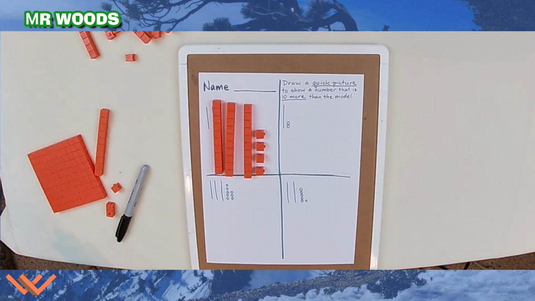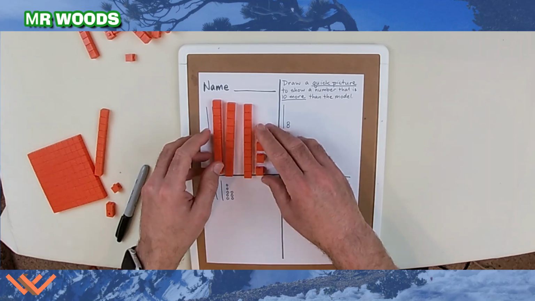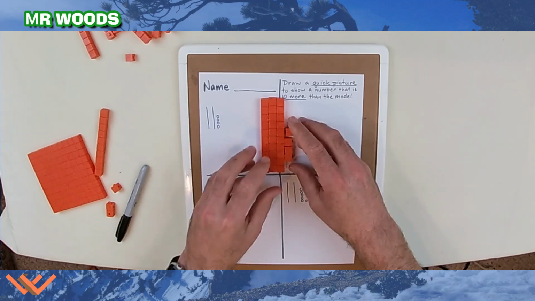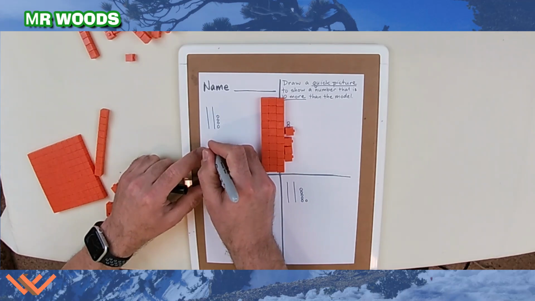Do I write down the number 34? That's not what it's asking. It says quick picture. Let's take this model. I'm going to put it off to the side. And I can even look at it here. I can just use that as my model.